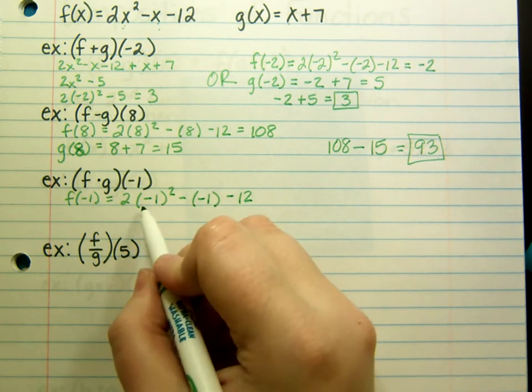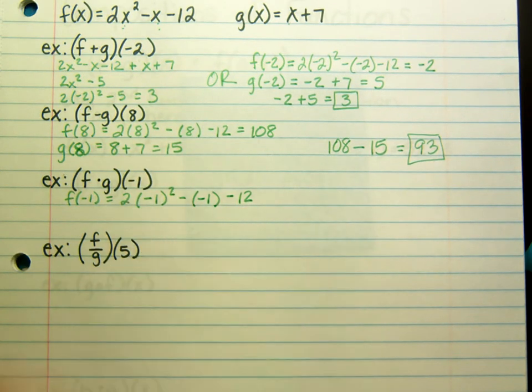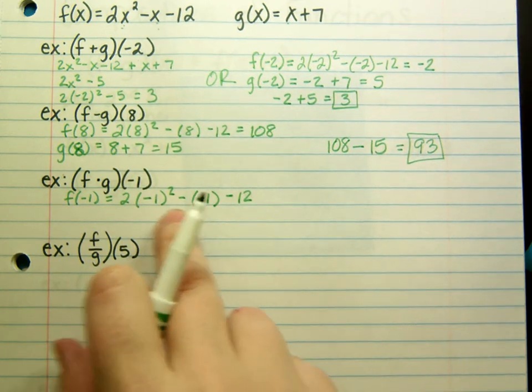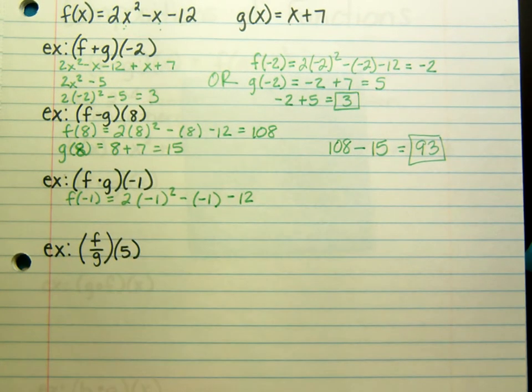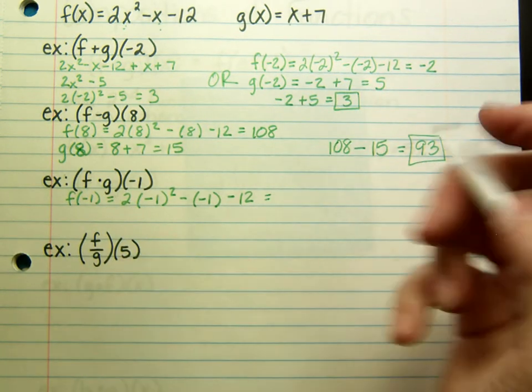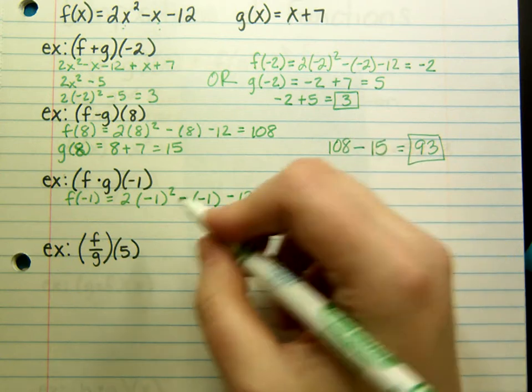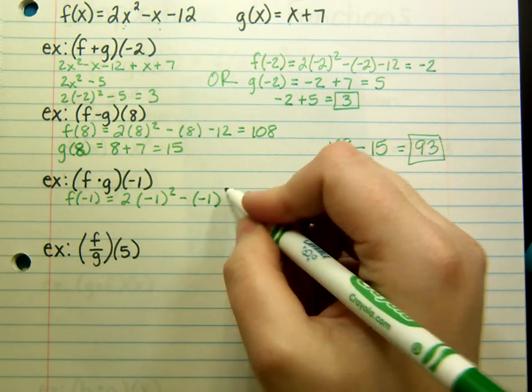Negative 1 squared is positive 1 times 2 is positive 2. Many people, if they don't put the negative 1 in parentheses, aren't going to get a positive 2. Also, you're subtracting a negative, which means you're adding 1 here. So just be careful of your negatives. Now on this one we're going to get, so that's 2 plus 1 is 3, minus 12 is negative 9.